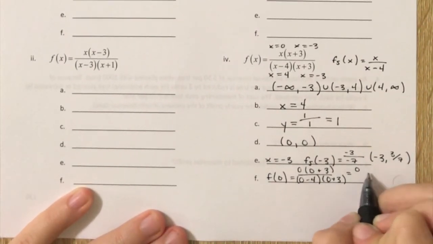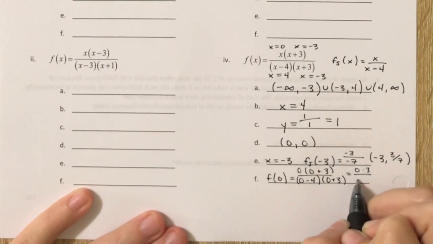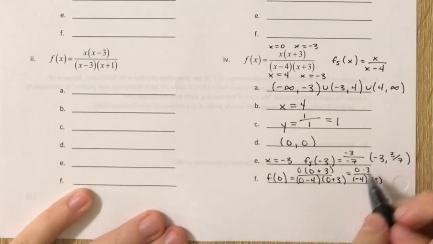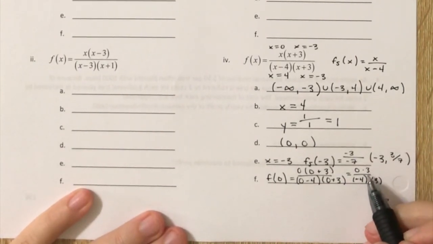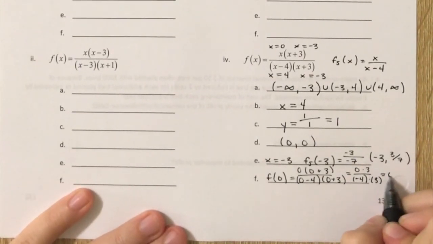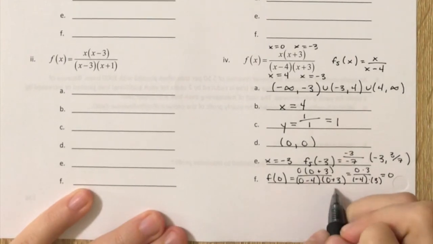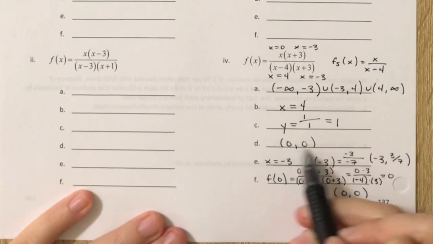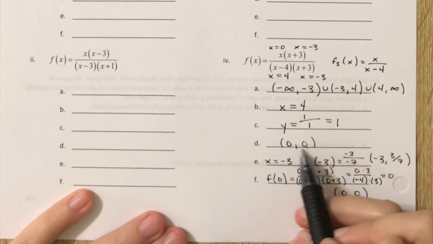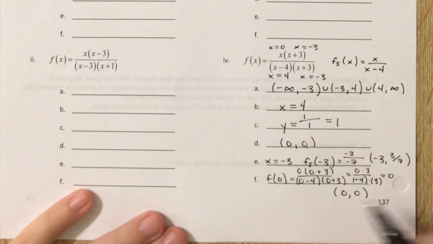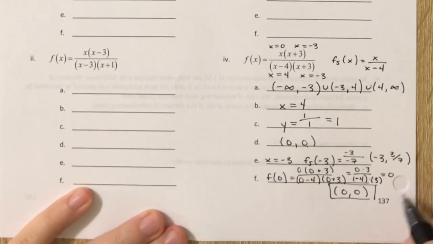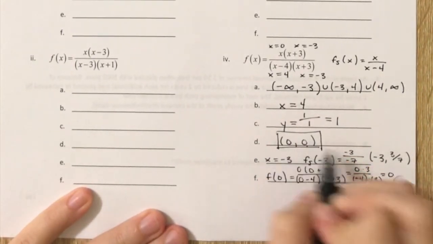We end up with 0 times 3 over -4 times 3. And of course, 0 times anything is 0, and then 0 divided by anything is also 0. So we have a y-intercept of 0, 0, which we could have potentially figured out from here, right? Because this is a point with x equals 0. Y-intercept has x equals 0. So we've got 0, 0 for both our x-intercept and our y-intercept.